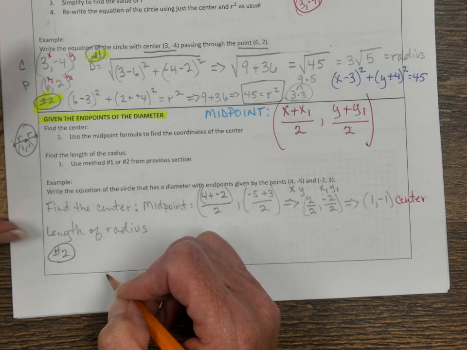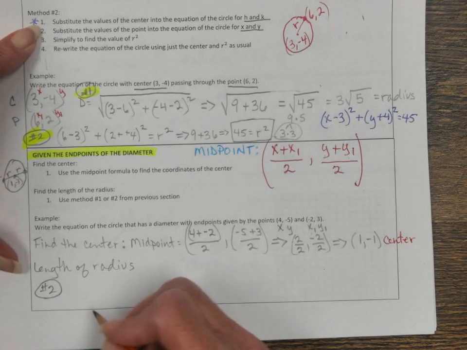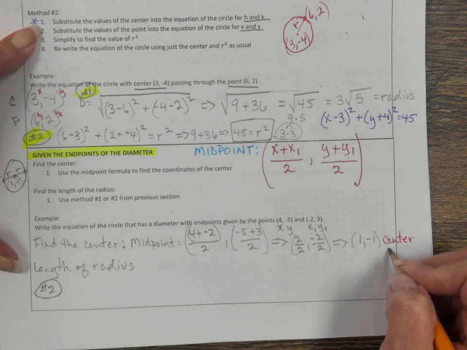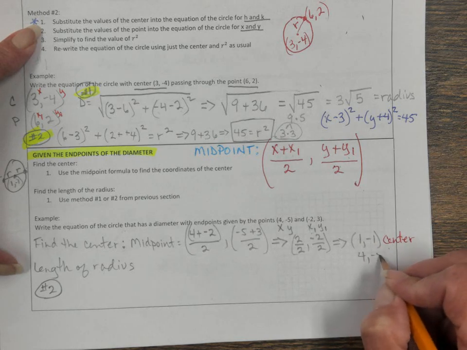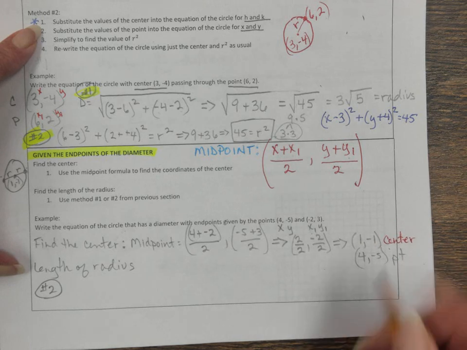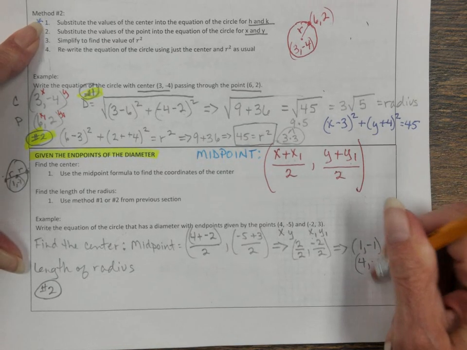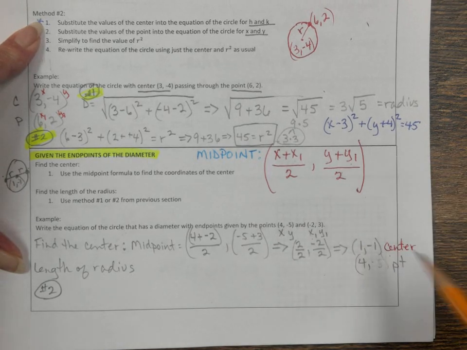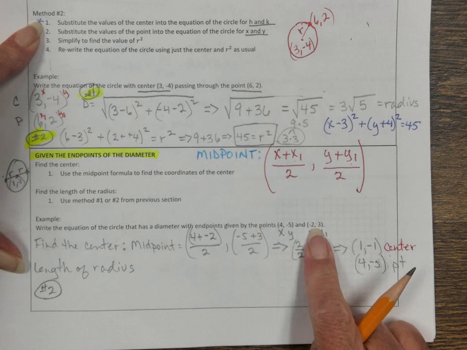Okay, so that second method was to substitute the values of the center and one of the points. Okay, again, 4, -5. This is the point that I'm going to use. So, oops, let me write that a little better, guys. Okay. I could just as easily have used -2, 3.